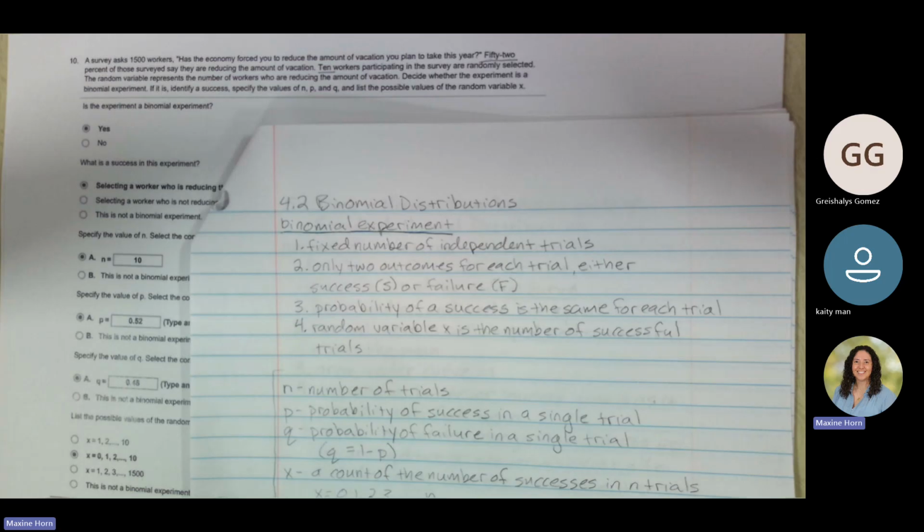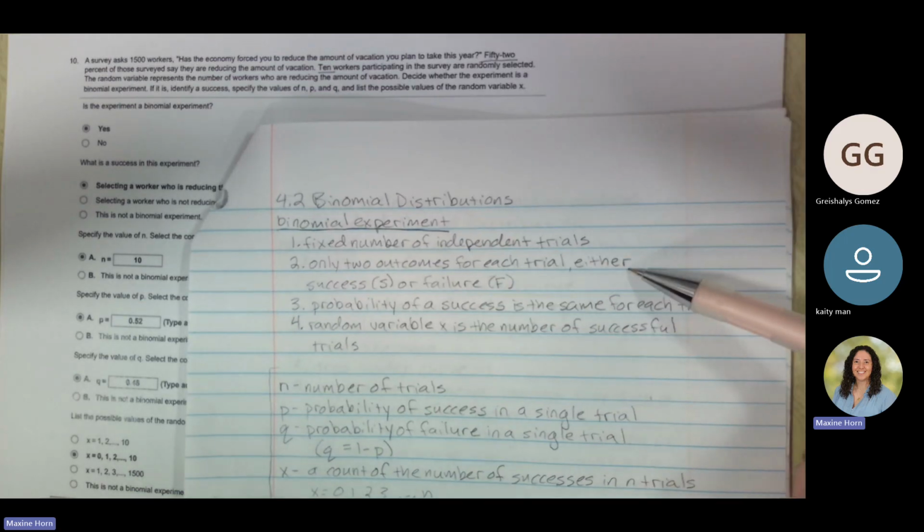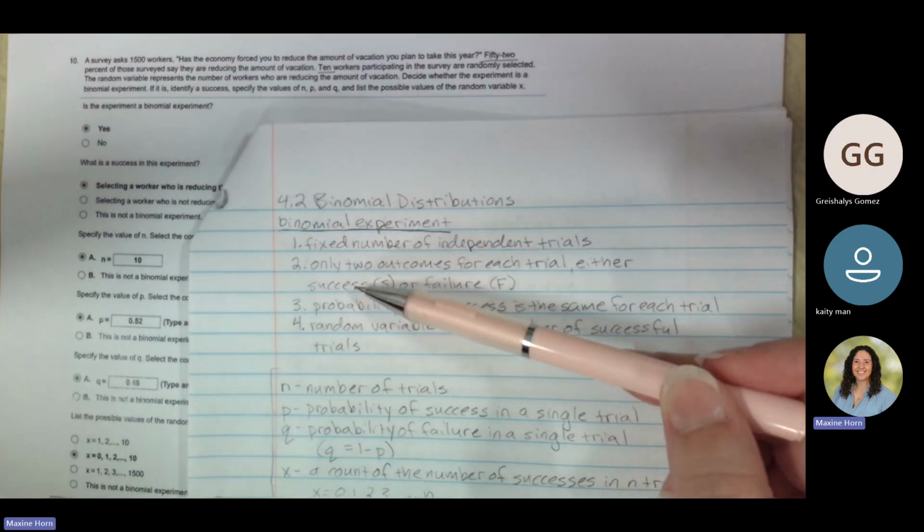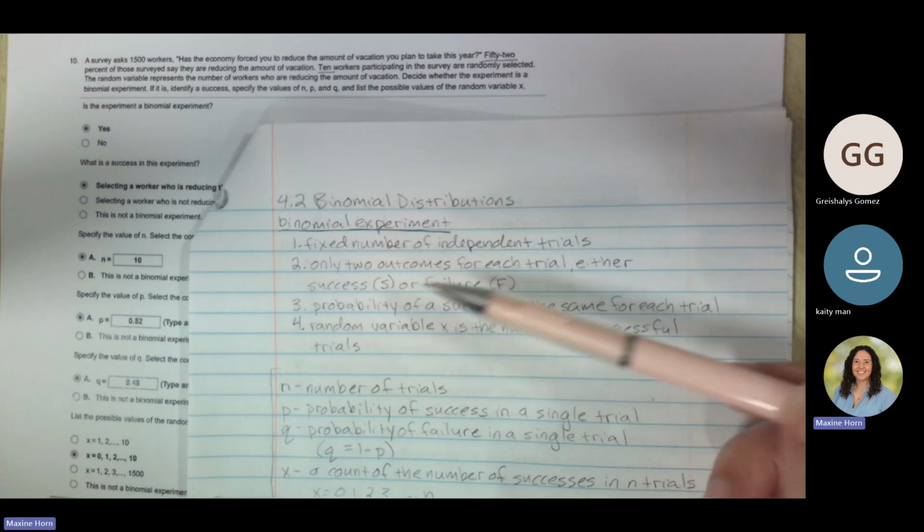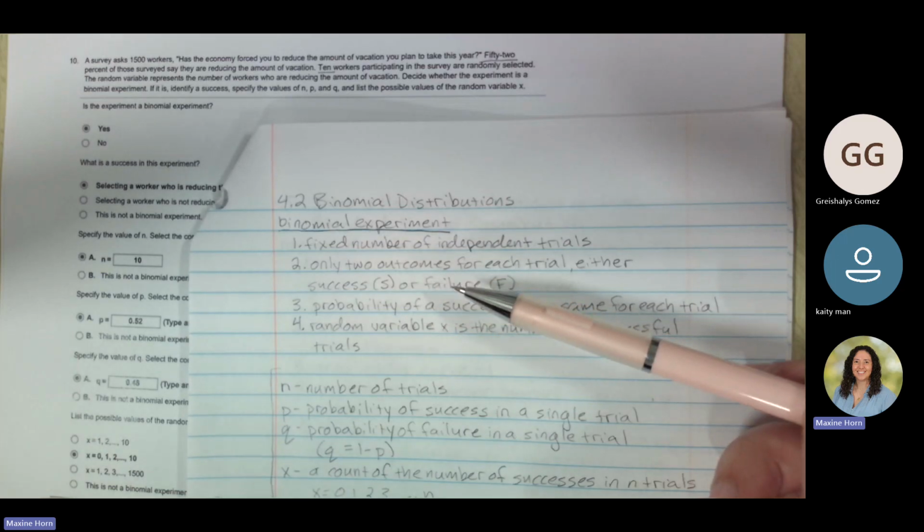Only 2 outcomes for each trial, either success or failure. Again, success doesn't necessarily mean a good thing. Failure doesn't necessarily mean a bad thing. So there's only 2 options: either they are or they are not being forced to reduce the amount of vacation that they plan to take this year. The probability of a success is the same for each trial.